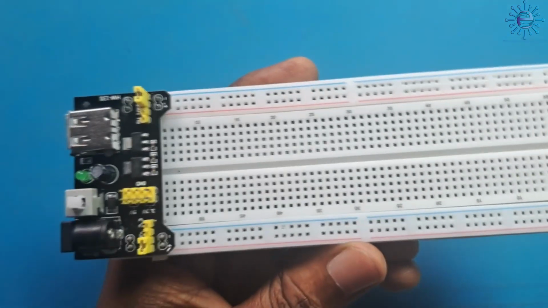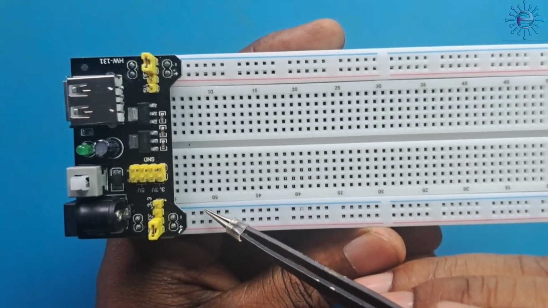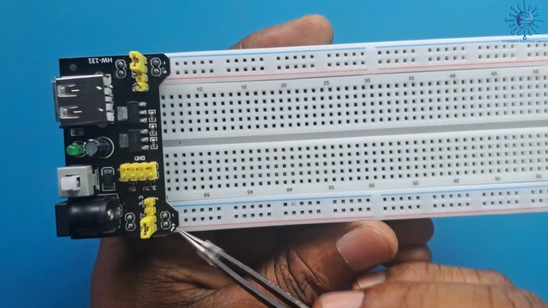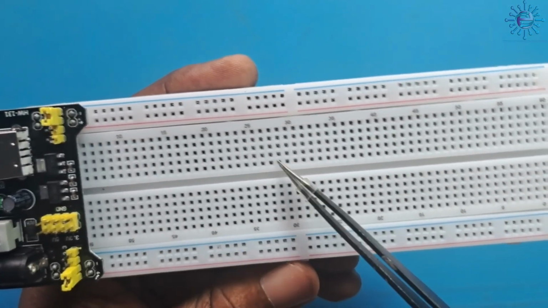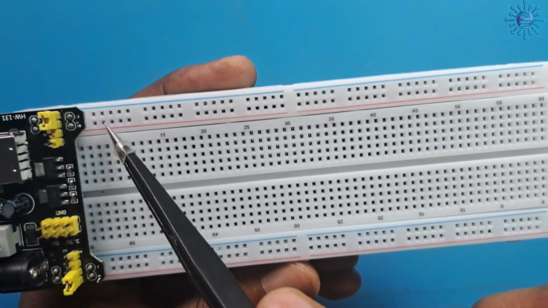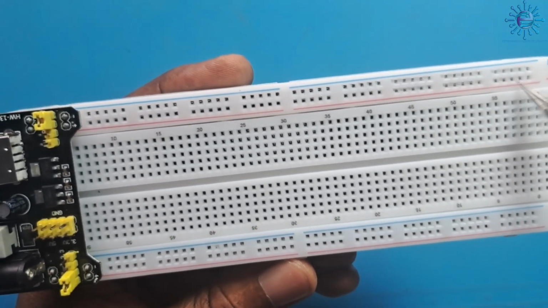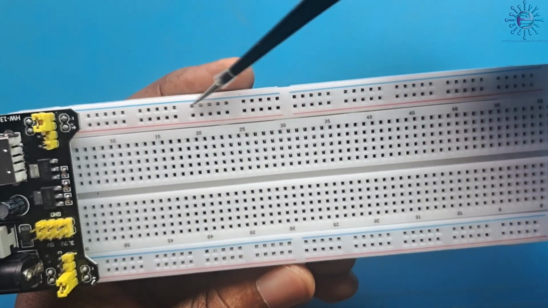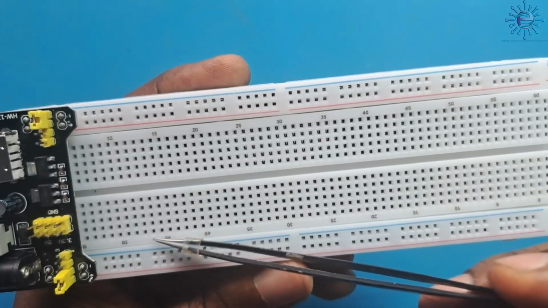And if you look at this side, you can see that here we have the negative which is blue, and here we have the positive which is red. So when we connect this module on this breadboard, this rail will give us the positive voltage, that is the red rail, while the blue one will give us negative voltage. What we have here is also what we have here.